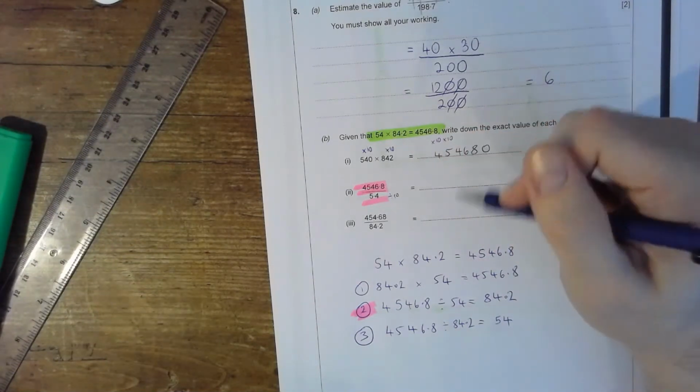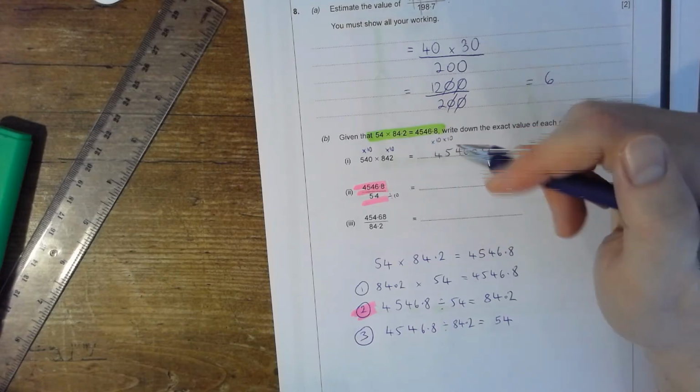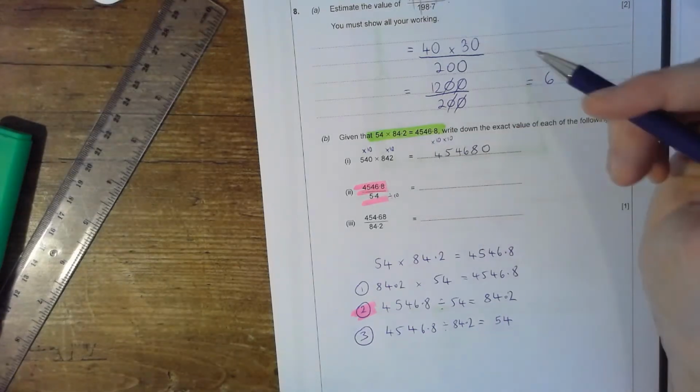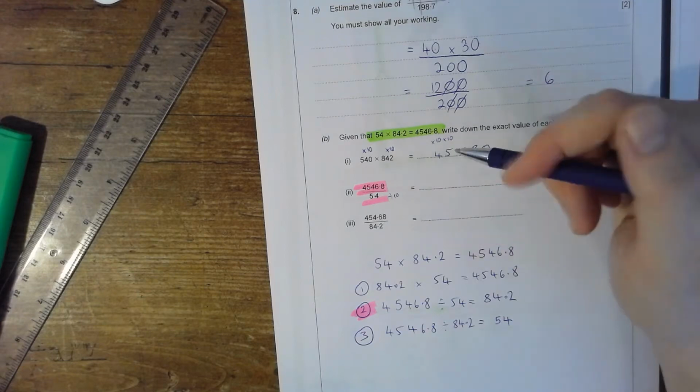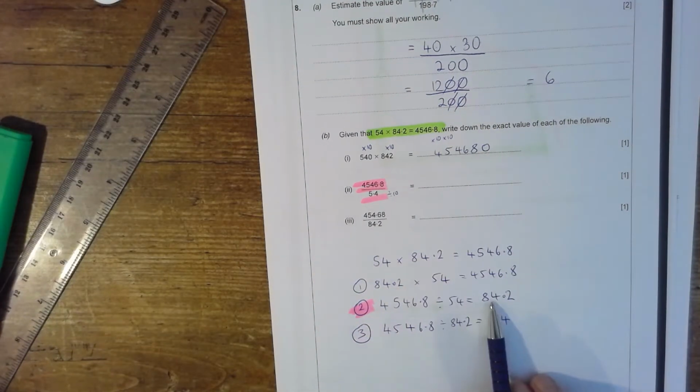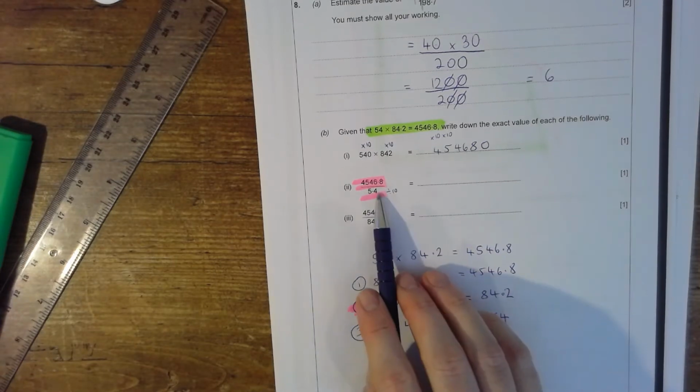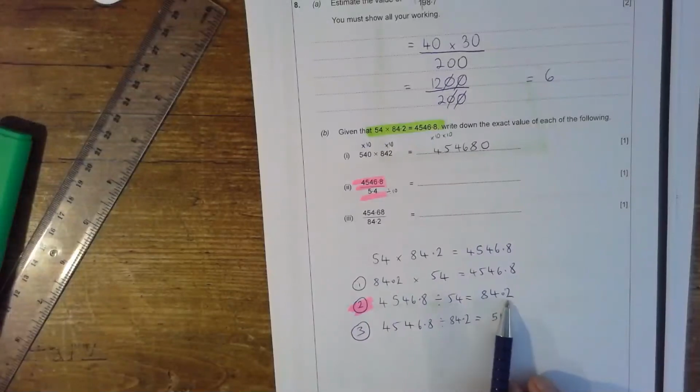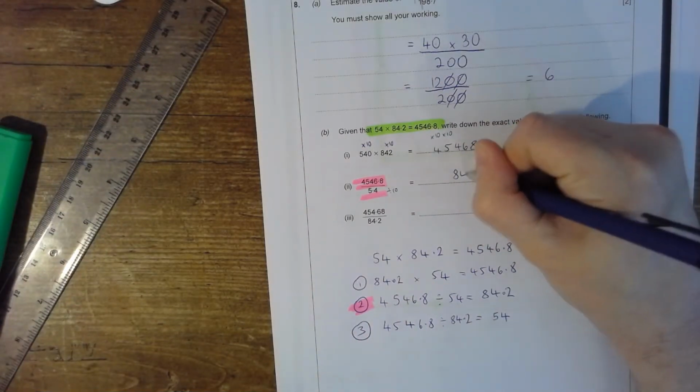But if I had 100 quid I was going to share between just the two of us, we'd each get 50 quid. So I've shared it between less people, I get a lot more. So rather than actually making my answer 10 times smaller as well, I am actually going to make my answer 10 times bigger. It does the opposite after a divide, okay? So it's not going to be 84.2, it's actually going to be 842.